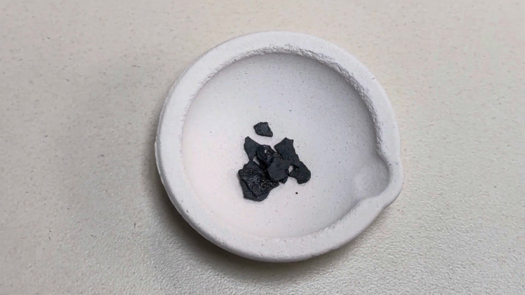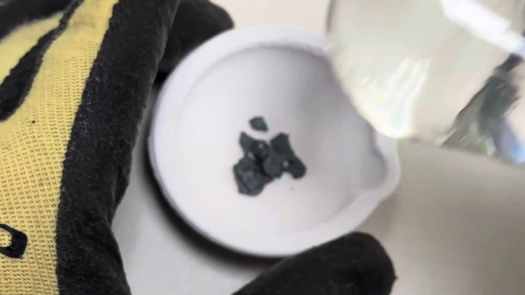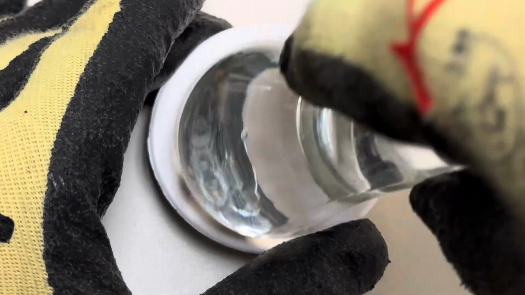Add your iodine crystals to your crucible. Take a glass pestle and start crushing your iodine until you get a finer powder.